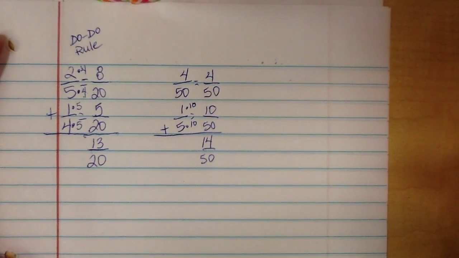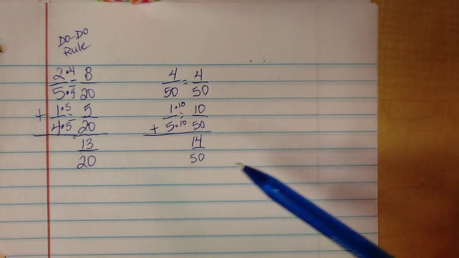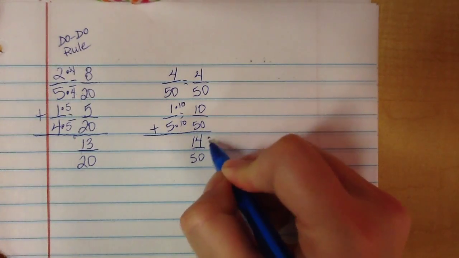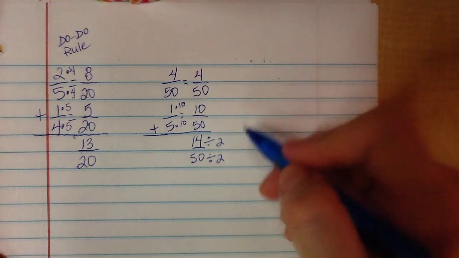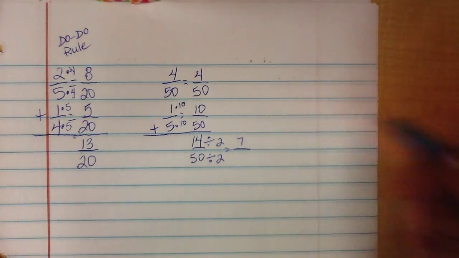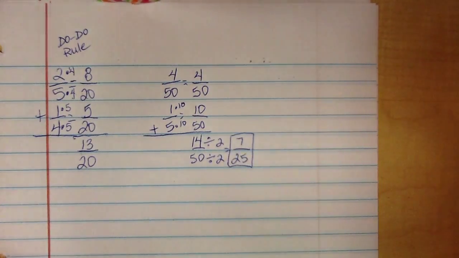Now, this is not a simplified fraction. So I know in 4th grade you guys talked about how to simplify fractions. You figure out what you can divide them both by. And we've talked about factors, and when we did our prime number chart in our math composition book. So looking at them, I know that I can divide them both by 2. This is kind of the reverse do-do rule. What I did to the top, I did to the bottom. So 14 divided by 2 is 7. 50 divided by 2 is 25. This is my fraction in lowest form.